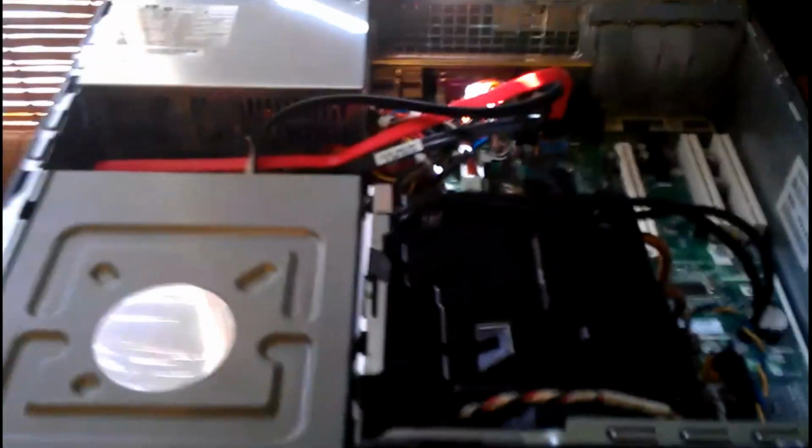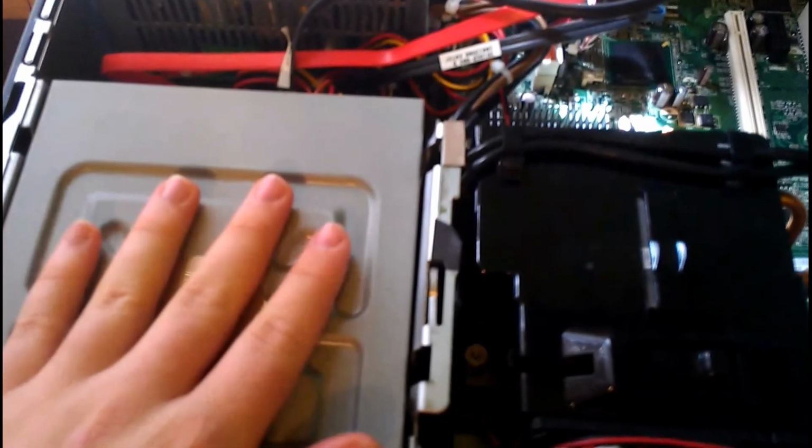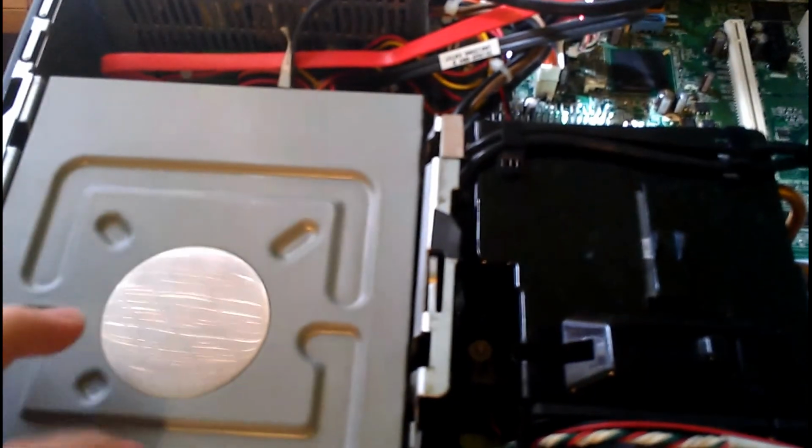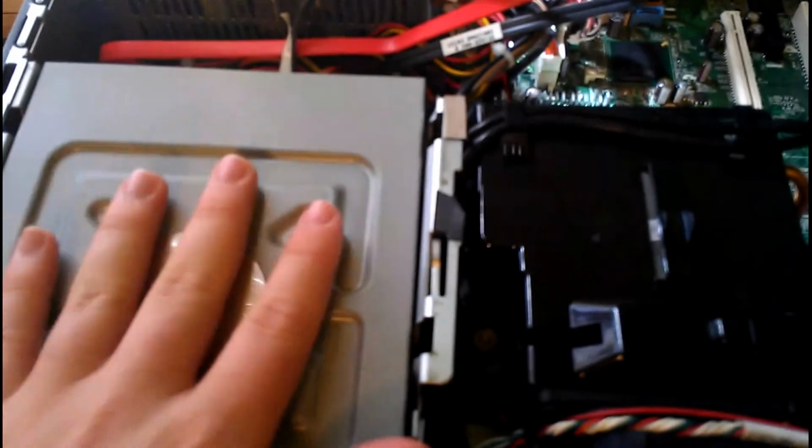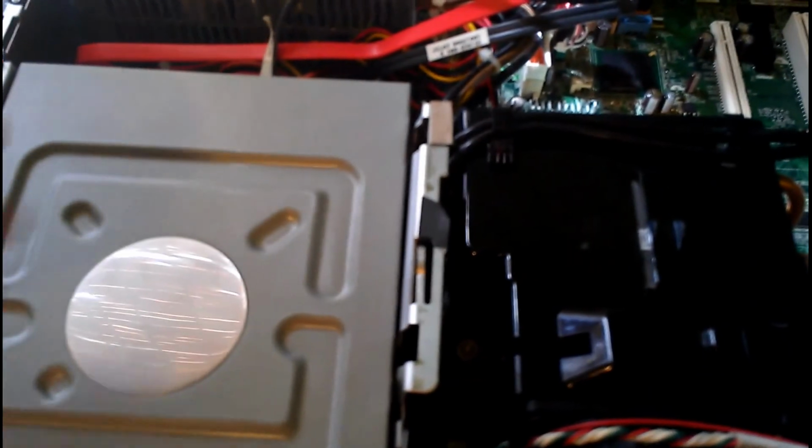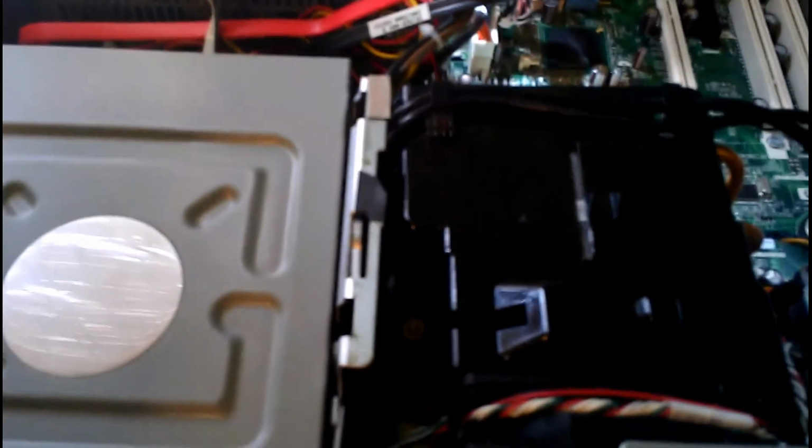Alright, now that we're looking in here, what you can see is this is the optical drive. This holds the DVDs, etc. that you can place in. The hard drives are underneath it. We'll get to those in a moment.